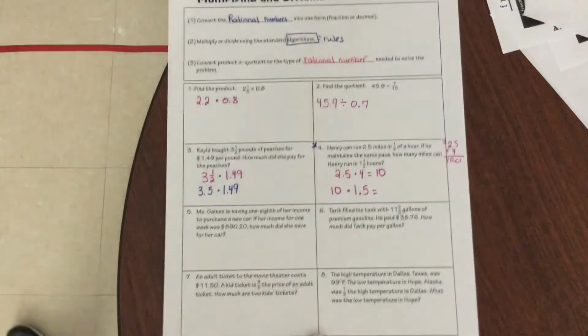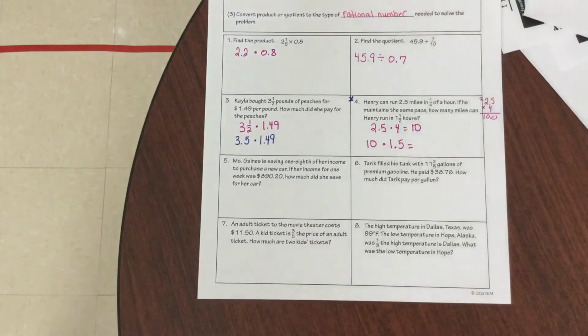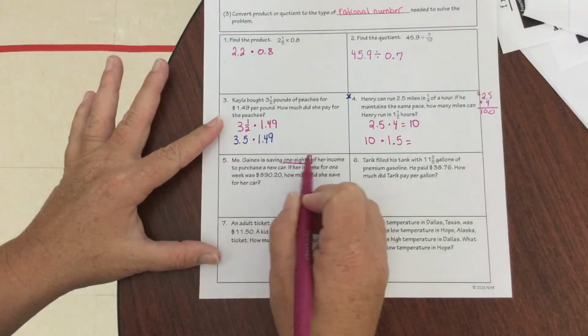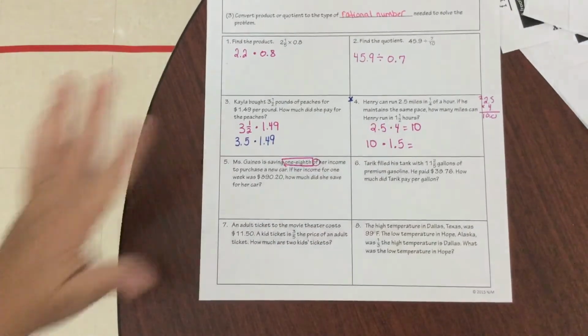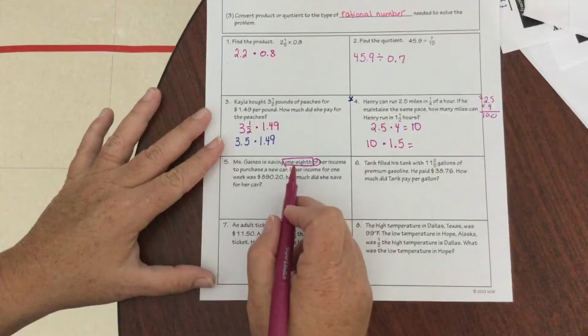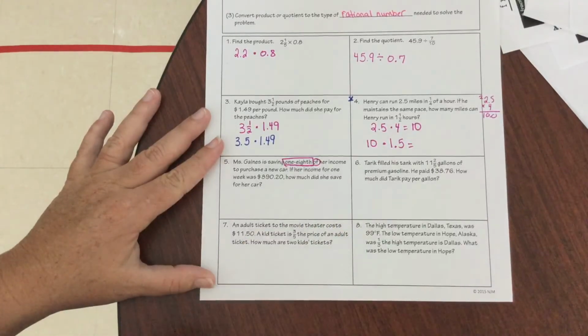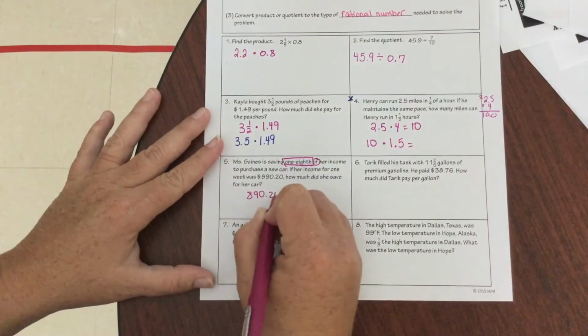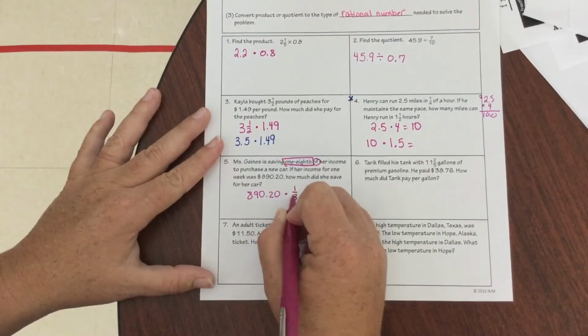All right, let's look at number 5, because these word problems are what we really need to discuss. Miss Gaines is saving 1/8 of her income to purchase a new car. If her income for 1 week is $890.20, how much did she save for her car? She is saving 1/8 of her income. That key word of means I'm going to multiply. So I need to find 1/8 of $890.20, so $890.20 times 1/8.